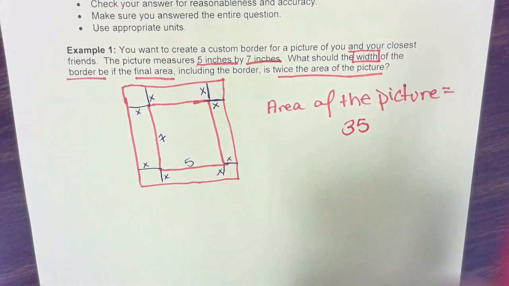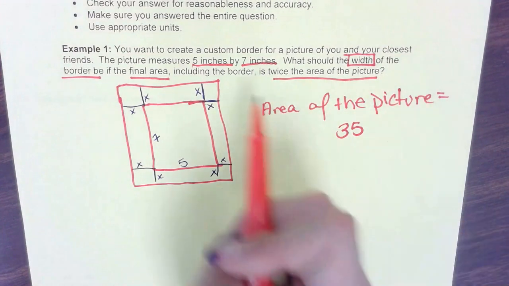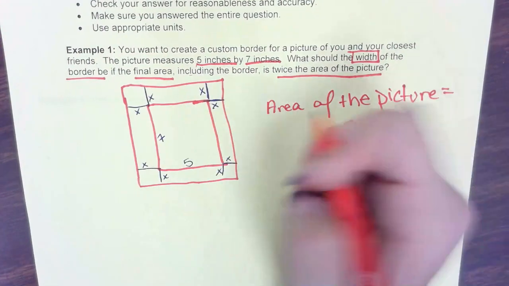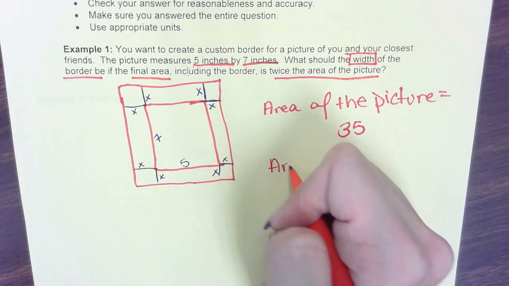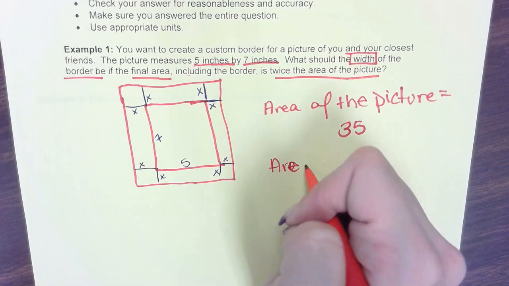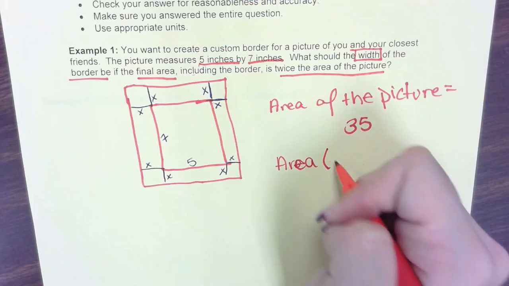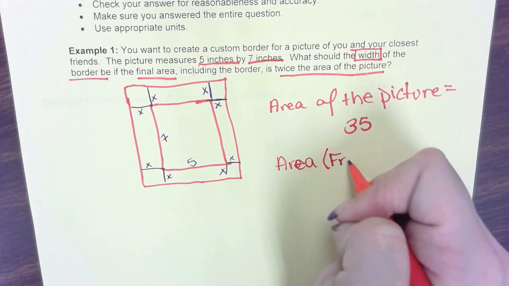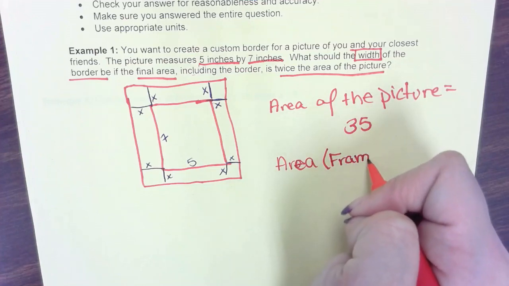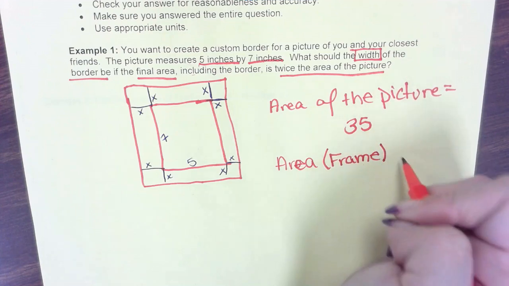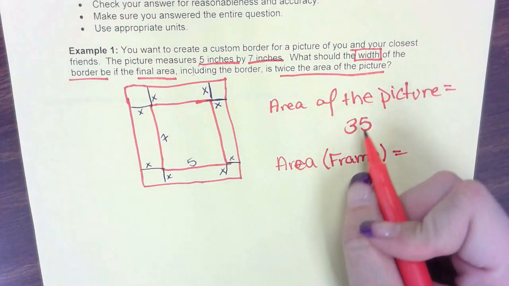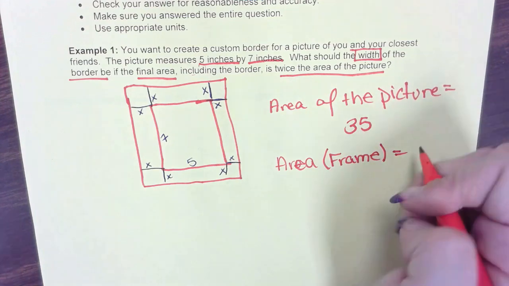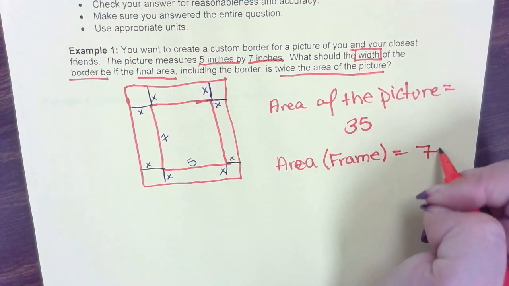With that, we know that the area that includes the border, okay, so area, and I'm going to put frame, equals twice the area of the picture. So twice 35 would be 70.